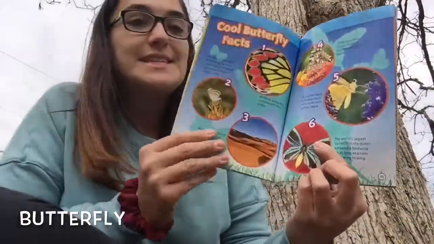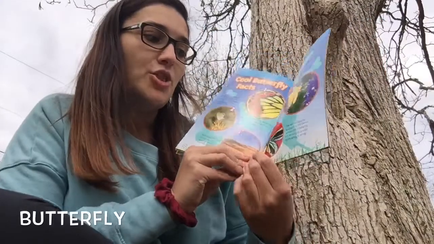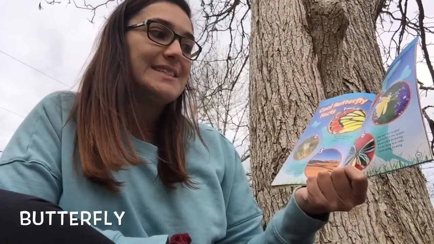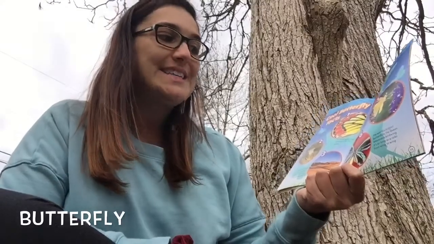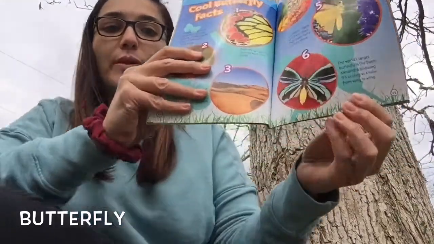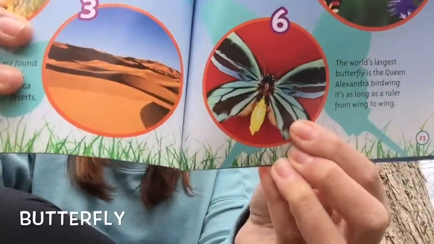And fun fact number 6. The world's largest butterfly is the Queen Alexandra birdwing. It is as long as a ruler from wing to wing. Look at that big, beautiful butterfly.